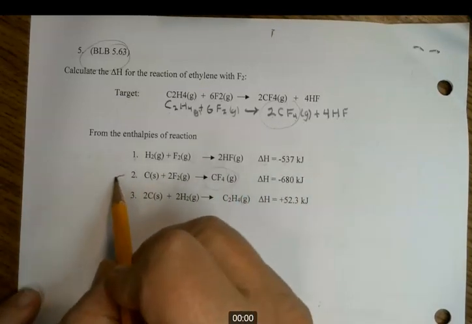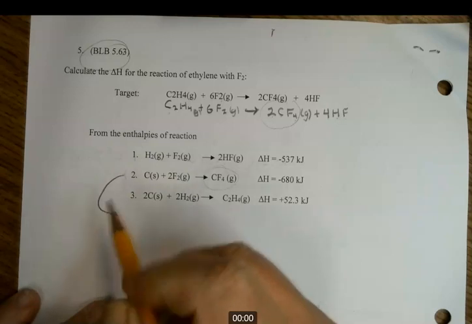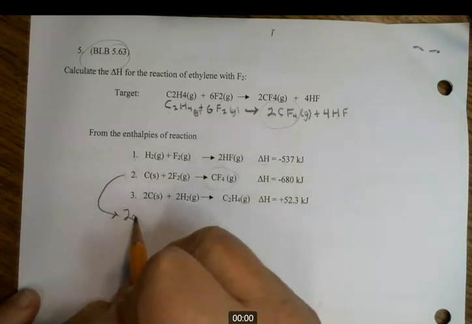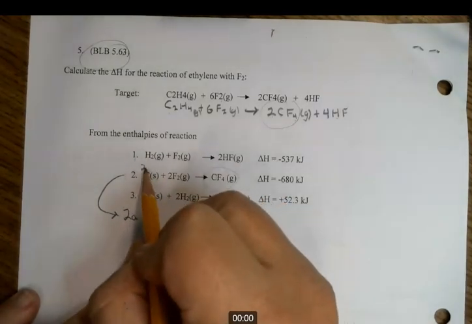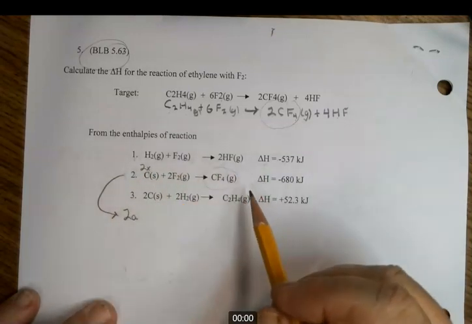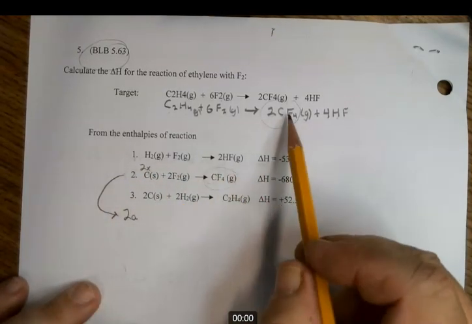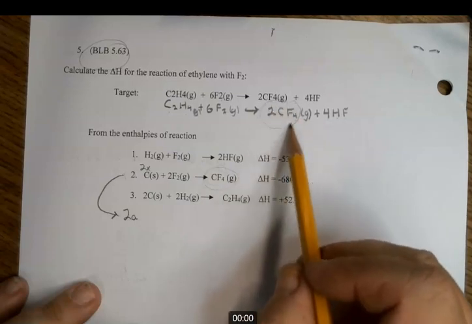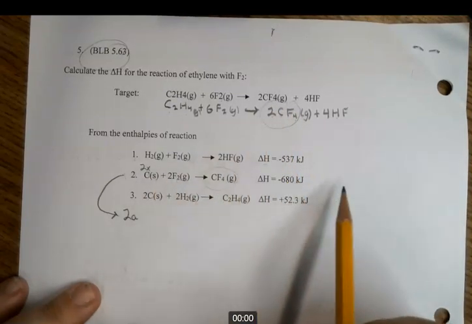But again, I like to write a separate equation, just to keep things laid out here. So this is equation 2a. And what we're going to do is multiply by 2. Again, why are we doing that? Because we have CF4 here. We need to shoot for 2 CF4s. So we're going to have to multiply everything by 2.